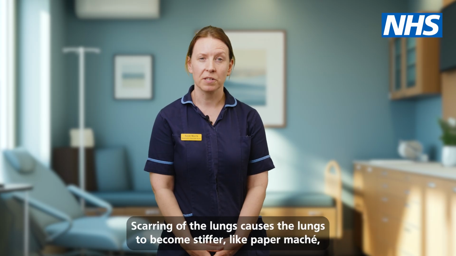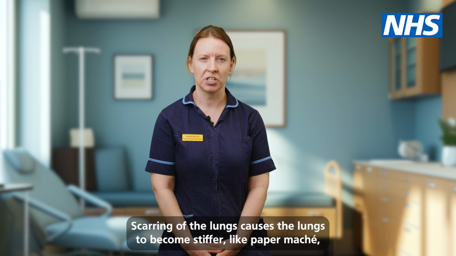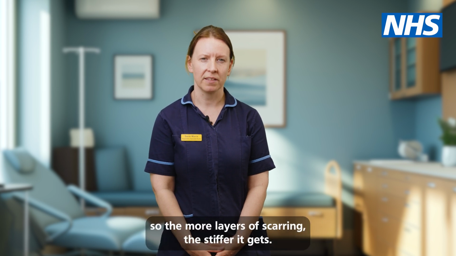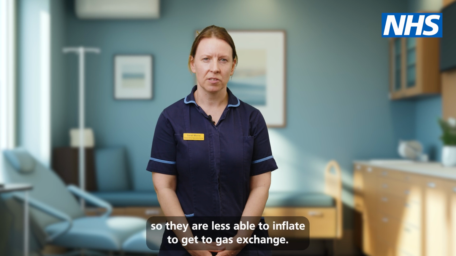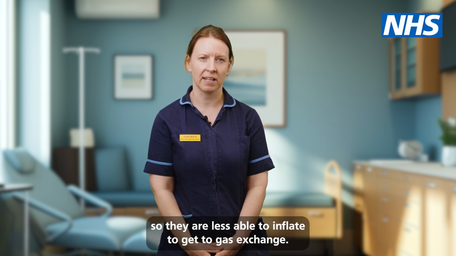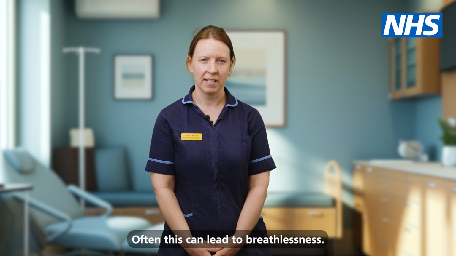Scarring of the lungs causes the lungs to become stiffer, like papier-mâché, so the more layers of scarring, the stiffer it gets. The lungs also lose elasticity, so they are less able to inflate to get to gas exchange. Often this can lead to breathlessness.